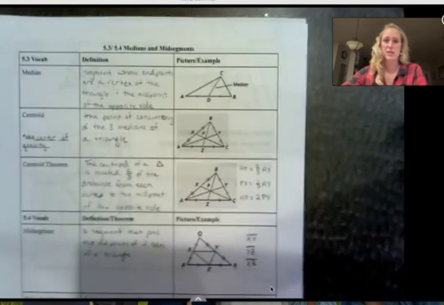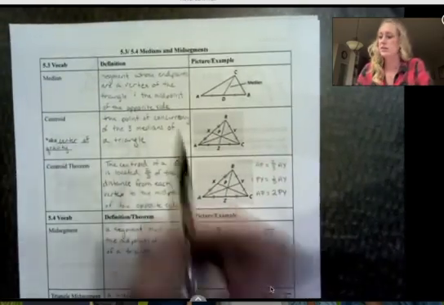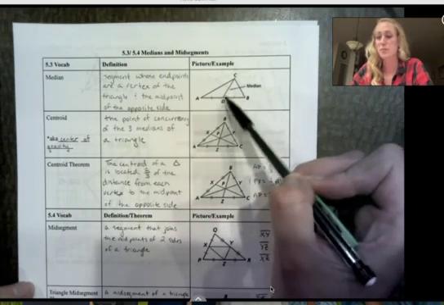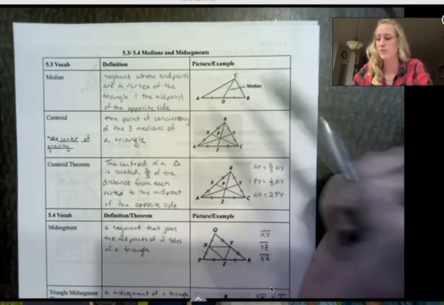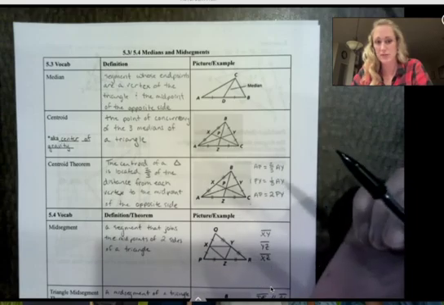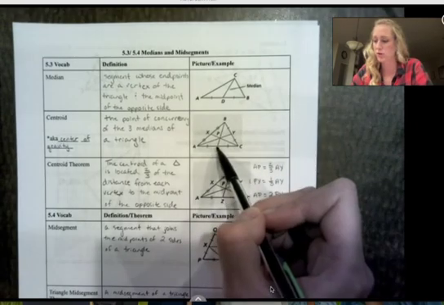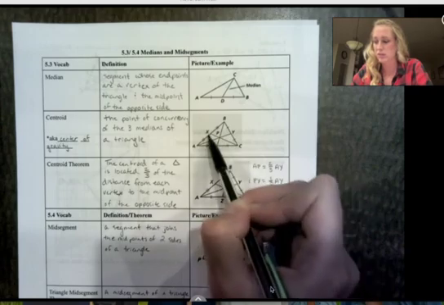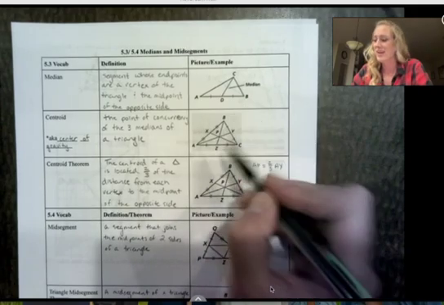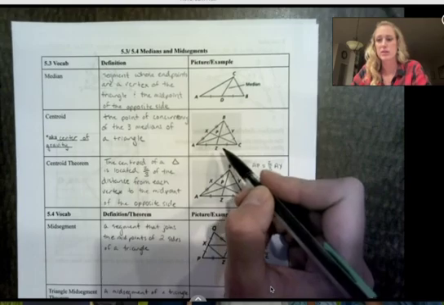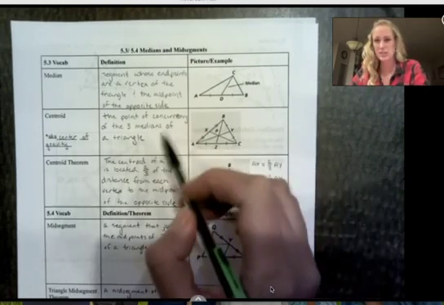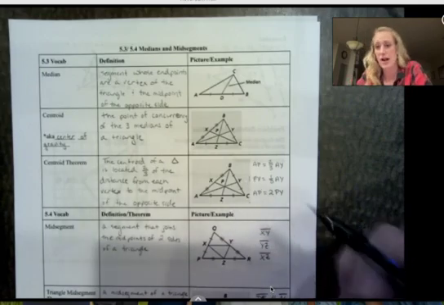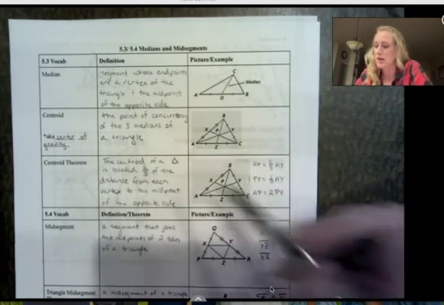And a median is a segment that connects a vertex to a midpoint within the triangle. So we can have three possible medians. So here's a picture of all three. A to this midpoint, B to this midpoint, C to this midpoint. So where they intersect, that point where all three medians intersect, that point of concurrency is called the centroid, which is also known as the center of gravity.